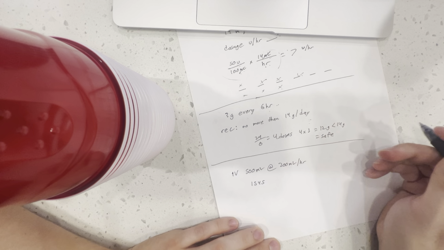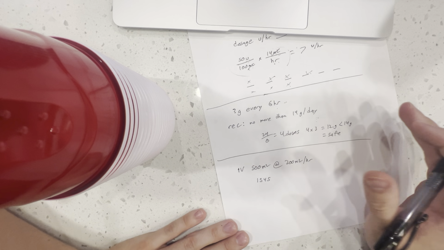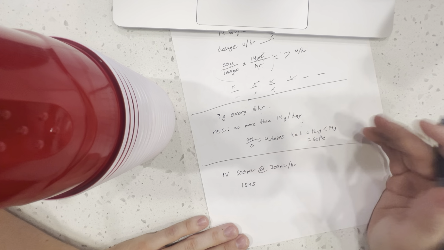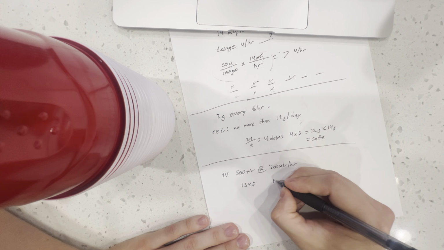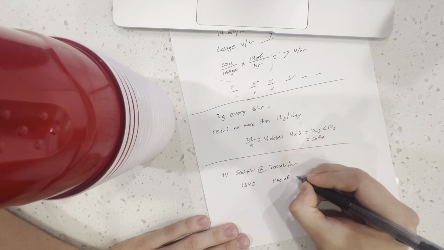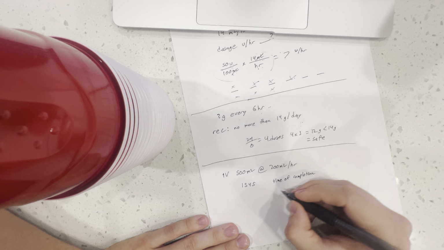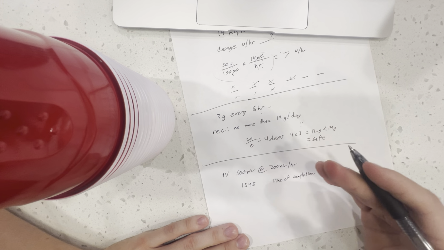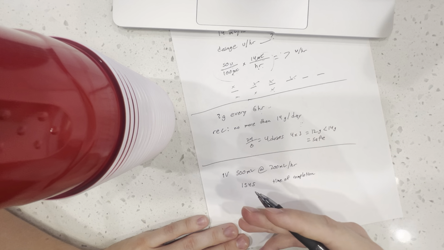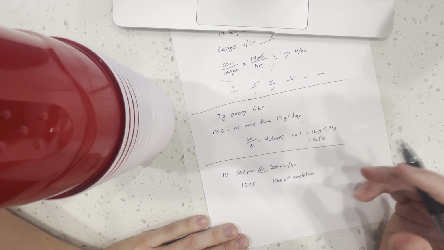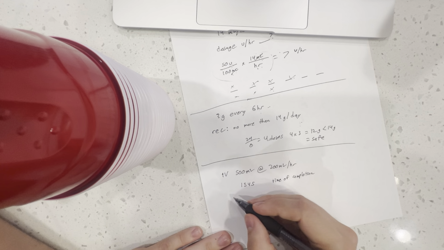We use military time in nursing and healthcare. So now we need to figure out the time of completion. This will help us decide when we need to start getting the next bag ready to infuse.